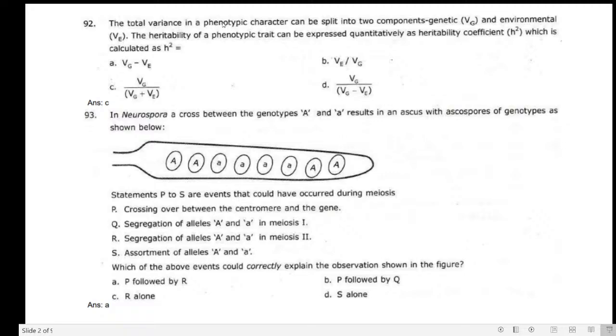The inheritance of a phenotypic trait can be expressed quantitatively as the heritability coefficient H square, which is calculated as VG divided by VG plus VE. Option C is the answer. VG means the genetic variance, VE means the environmental variance, and H square is the heritability coefficient.